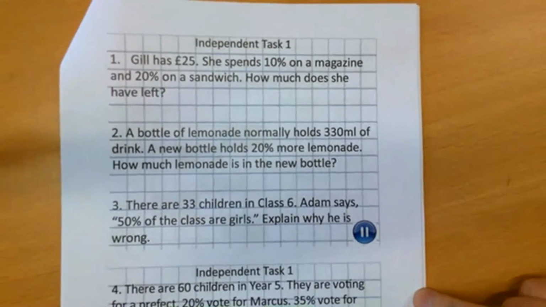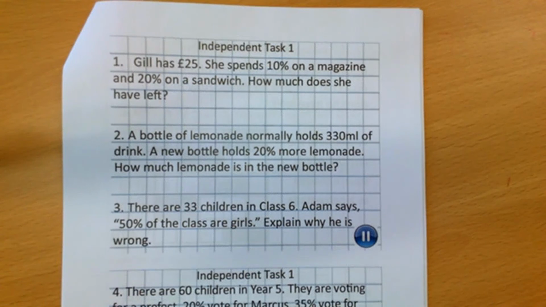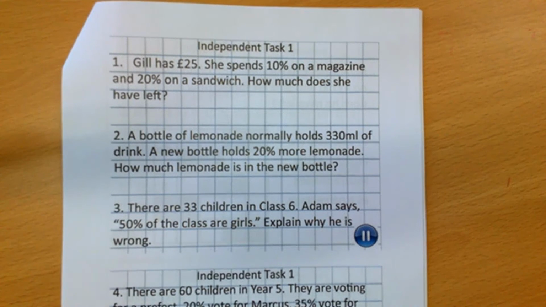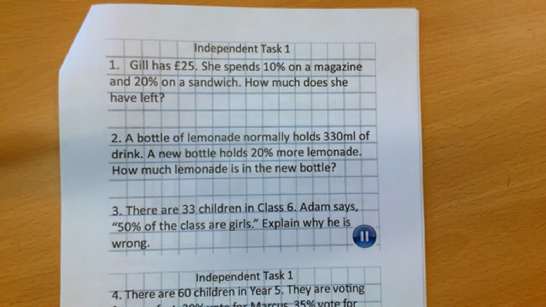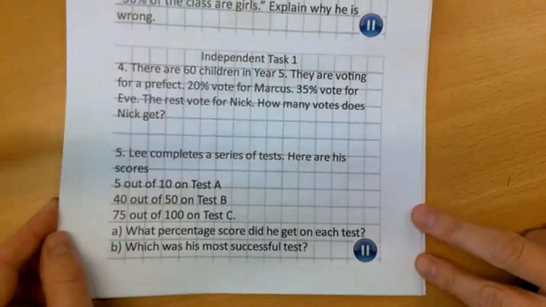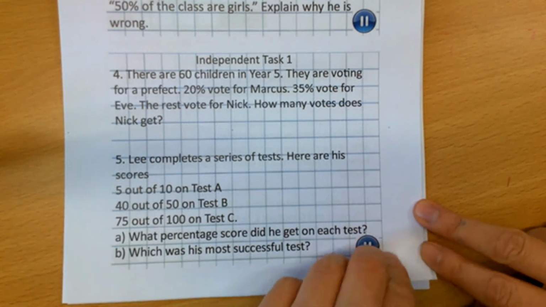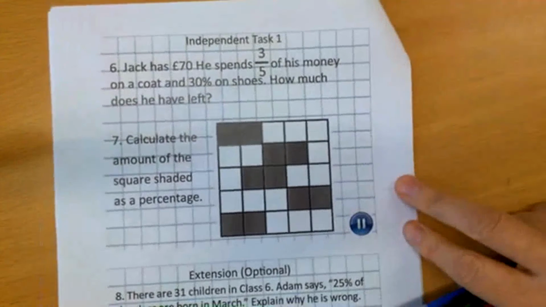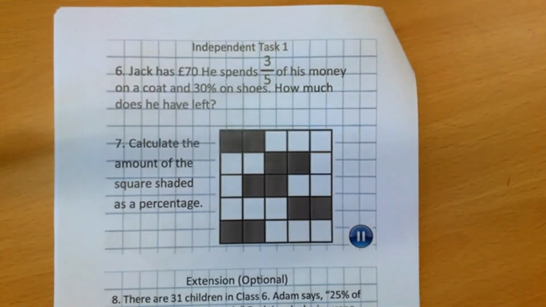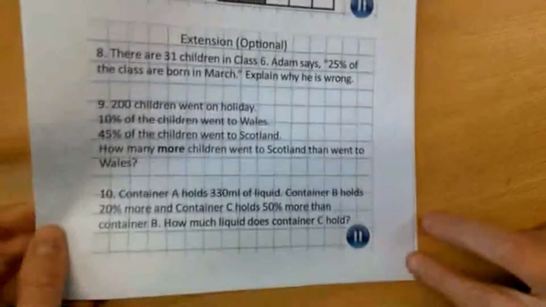Okay, I know that that was quite tricky and a lot to get through, but you need to remember and try to work out which strategy you're going to use to answer these questions. Here are the first 3. Unpause to continue to questions 4 and 5. Here are questions 4 and 5. Unpause for the next set of questions. And these are questions 5 and 6. If you'd like to do an extension, unpause for the next 3.